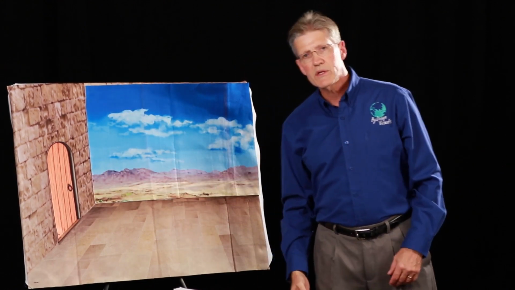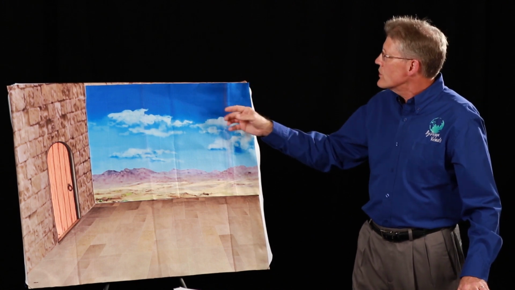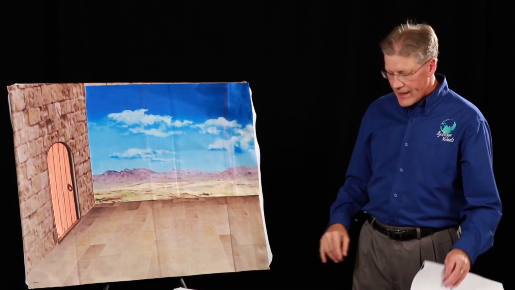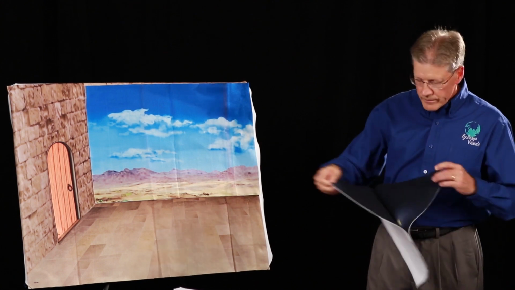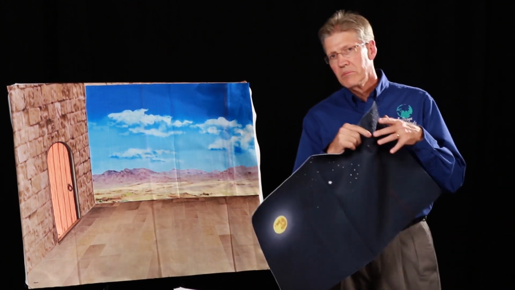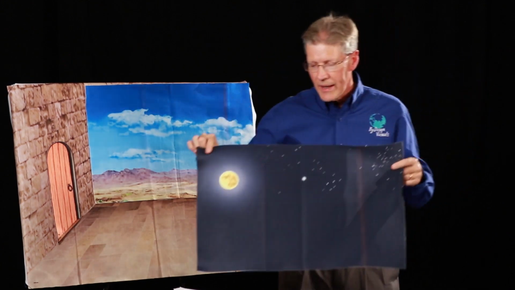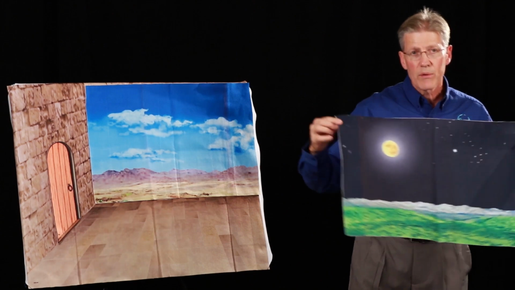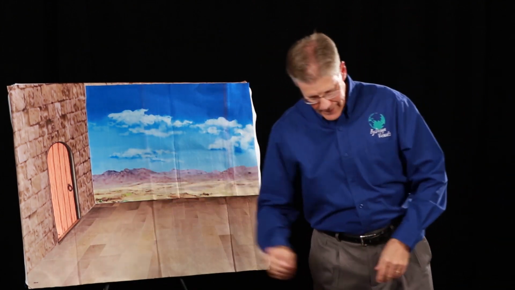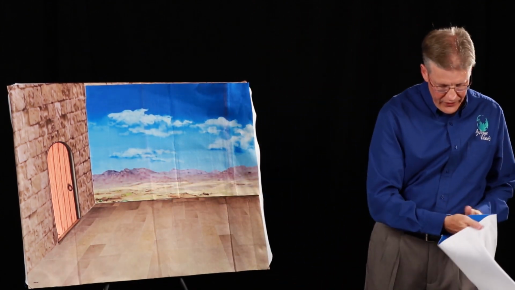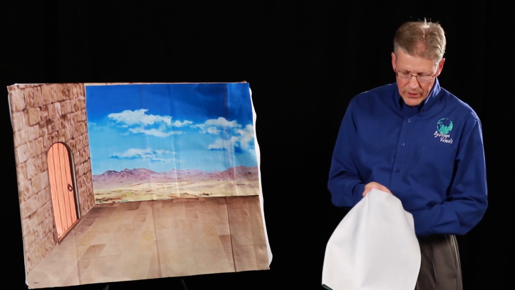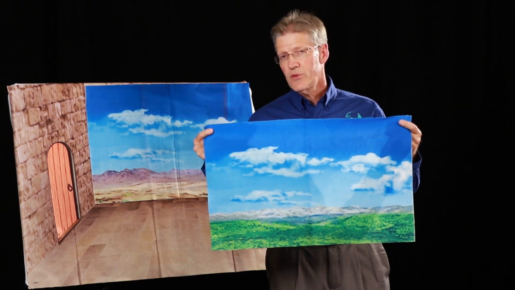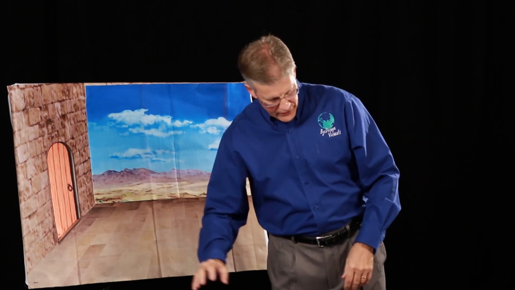You can use your pillars in combination with this. You can use this a lot of different ways. There's 4 of these backgrounds. This is daytime with the wilderness. There's a miniature nighttime sky you can use. There is a nighttime sky with the meadow that you can use. And there's also daytime with the meadow that you can use as well. And these work in combination with the throne room background and with the indoor background.